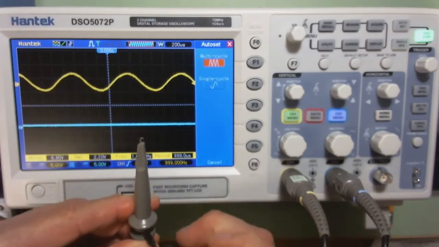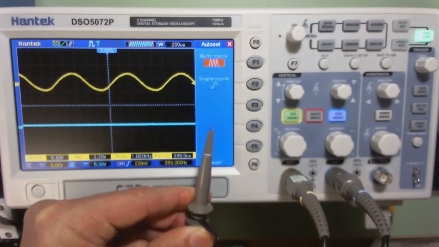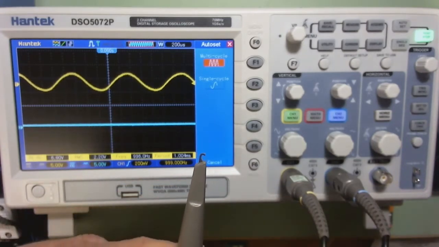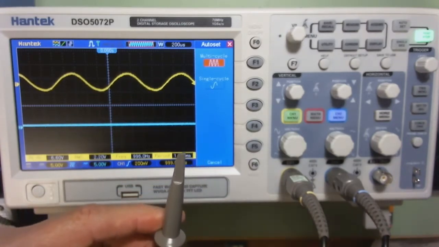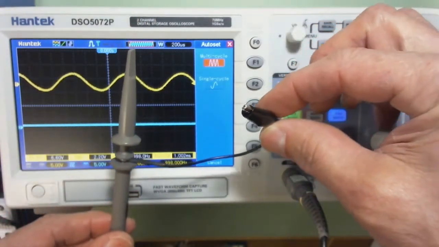And you can see there's a little hook on this. You can actually hook onto something. See, can you see that? Anyway, there's a little hook there. And then the other thing on this is it has a lead that goes to ground.